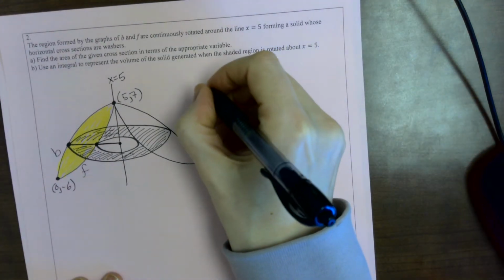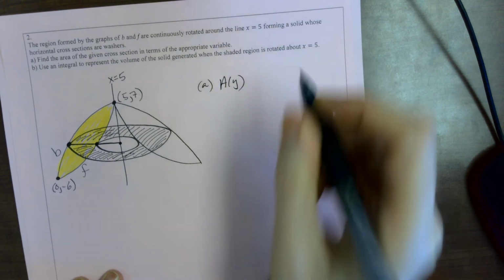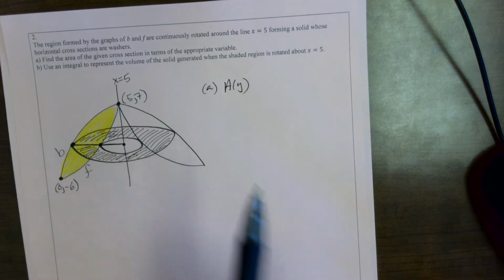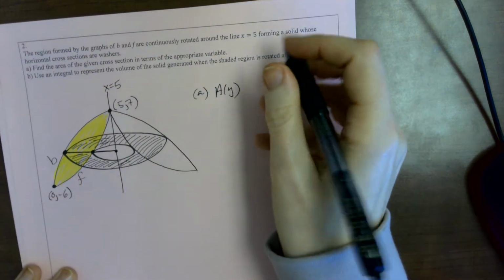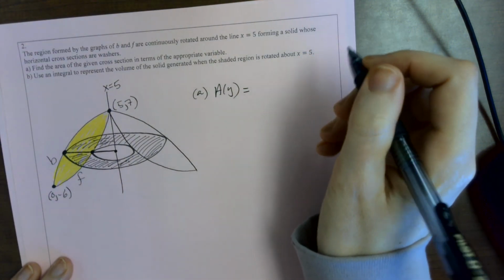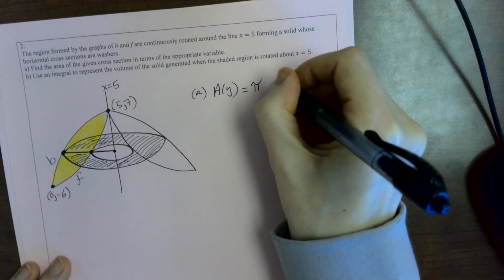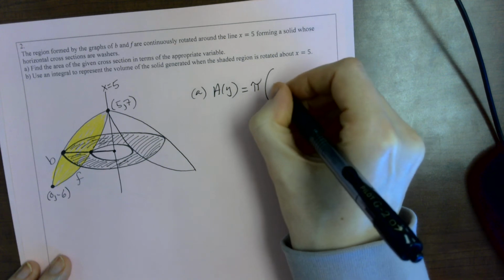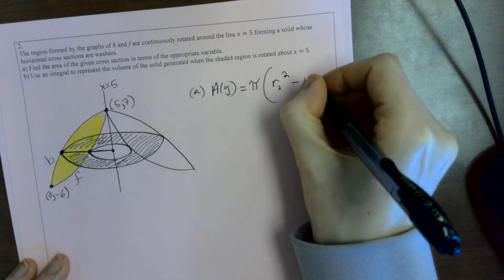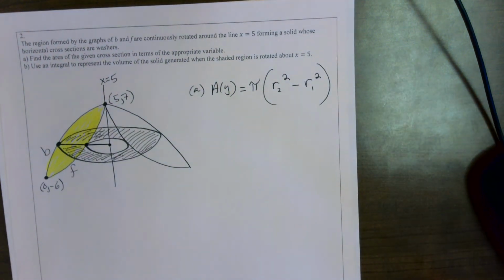So guys, for part A, this is going to be A of y, because we're doing right minus left since we've got horizontal cross sections. So A of y is going to equal pi times radius 2 squared minus radius 1 squared, okay?